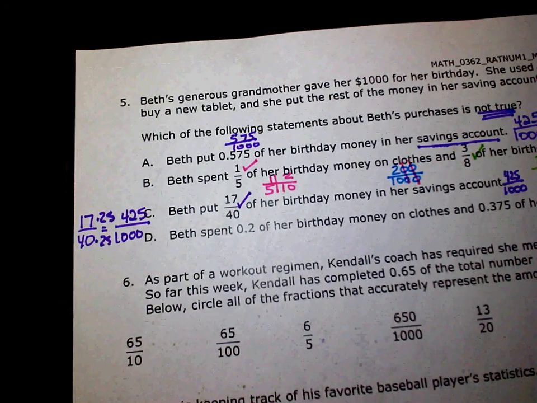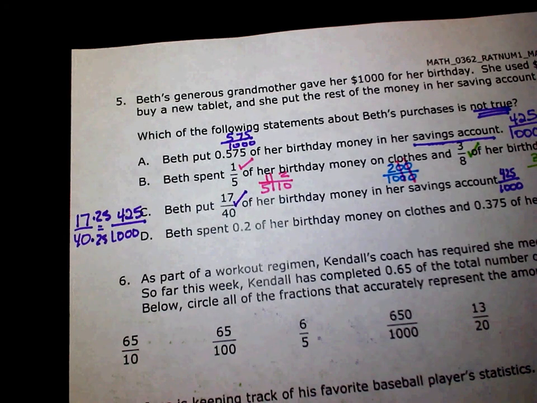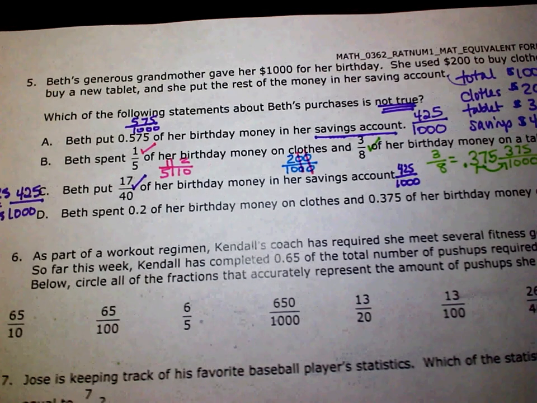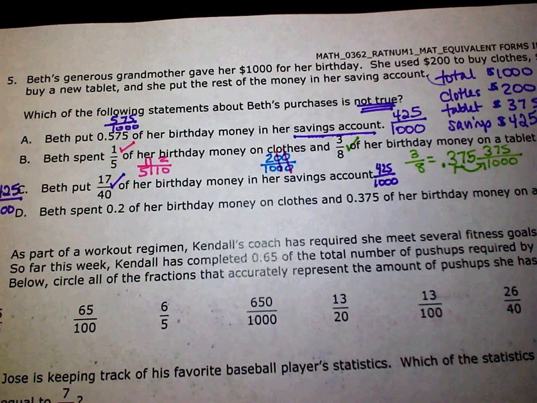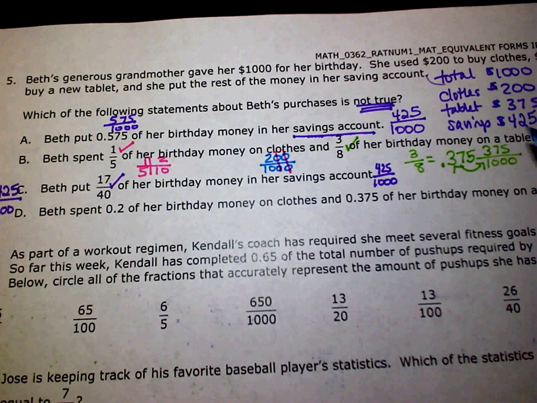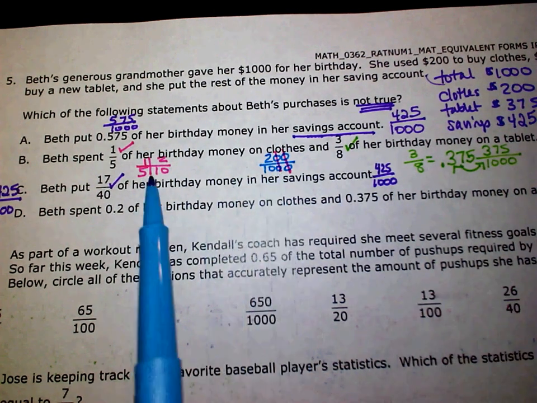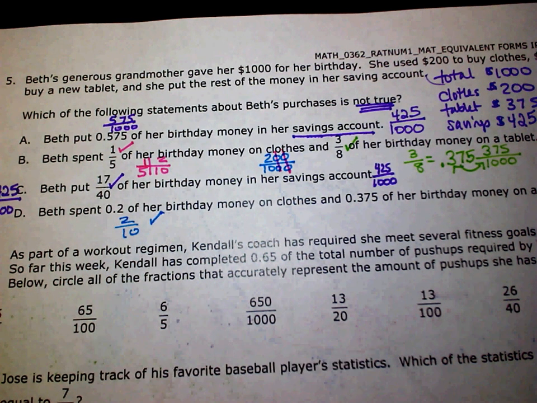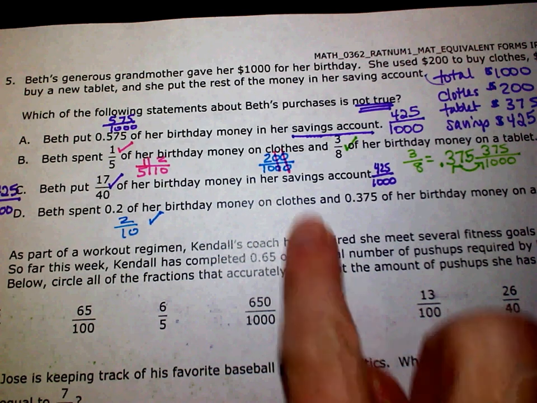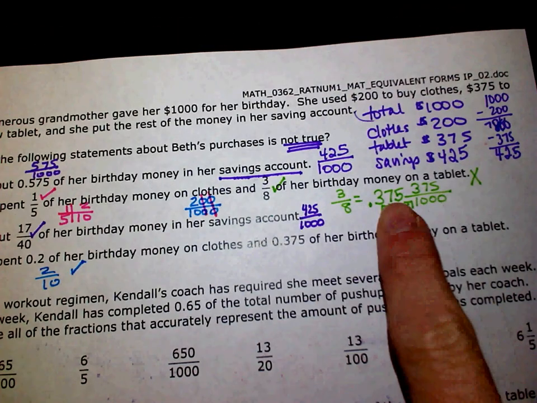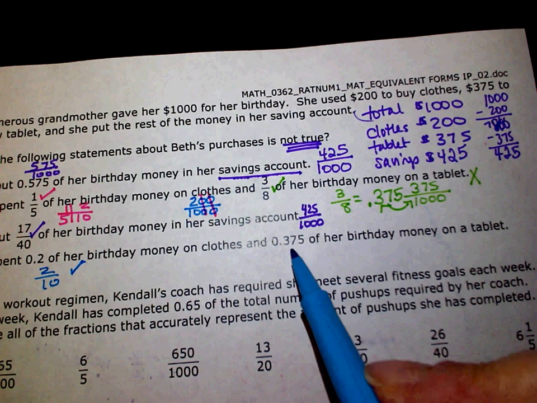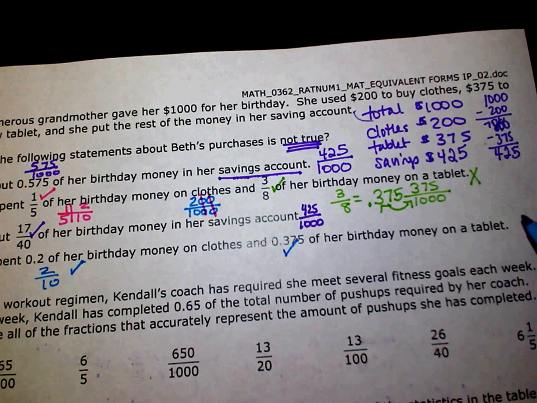Beth spent 2/10 of her birthday money on her clothes and 375 thousandths of her birthday money on a tablet. Well, we just did that. Up at B, we said she spent 1/5 or 2/10 of her birthday money on clothes. Yes, she did. And then we already did the tablet over here. We said it was 3/8, which is the same as 375 thousandths. That one is true as well. So the only one not true was A.